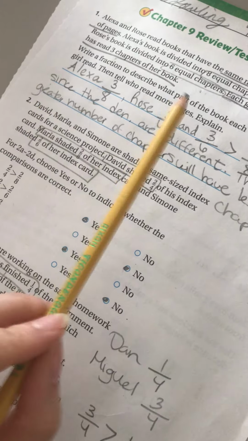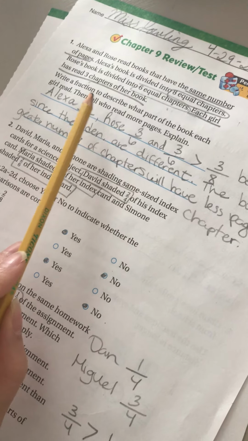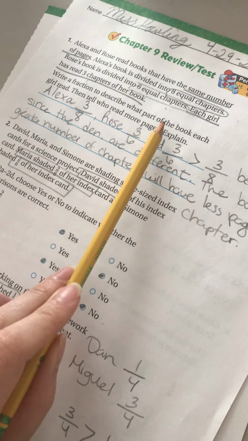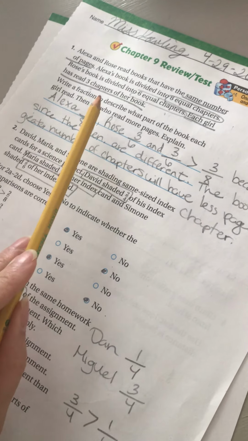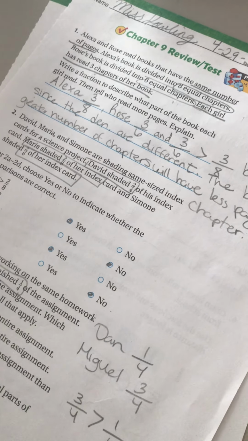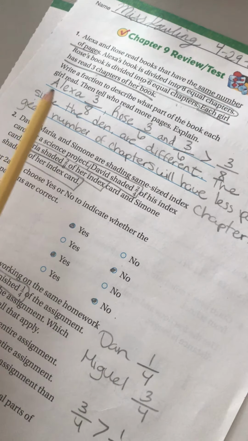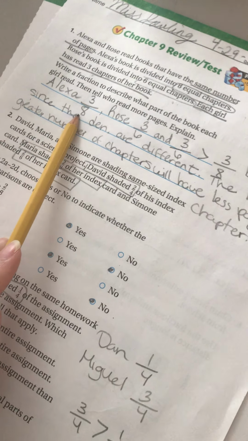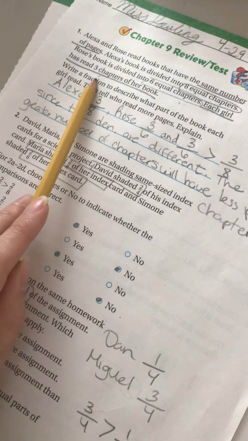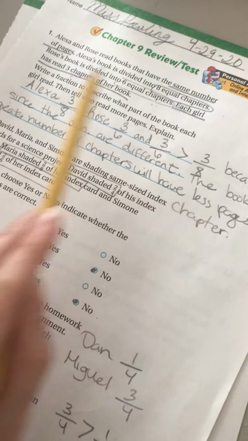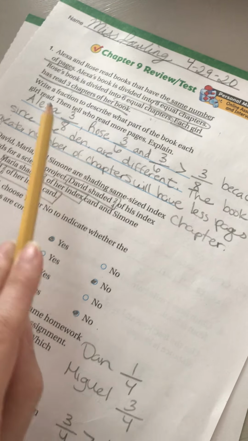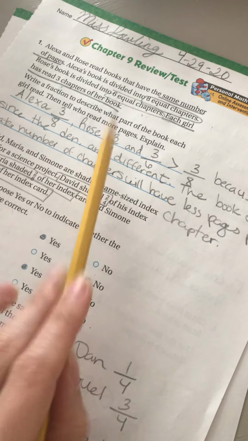Now, what the question is asking us to do is write a fraction to describe what part of the book each girl read, and then tell who read more, explain. Now, I wrote that Alexa wrote 3/8, right? She read 3 chapters out of 8. So she read 3/8 and Rose read 3/6.